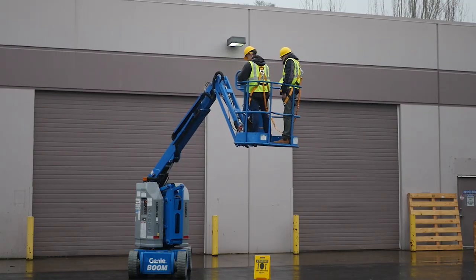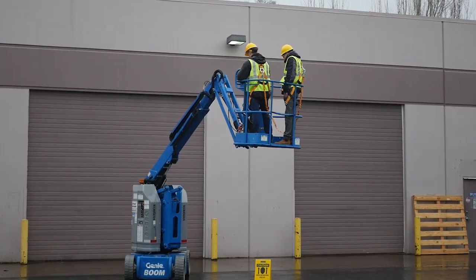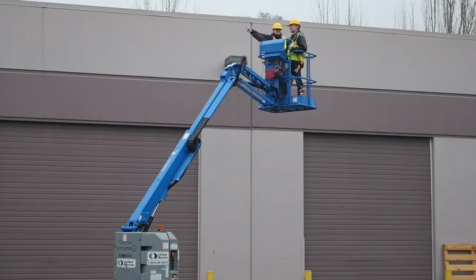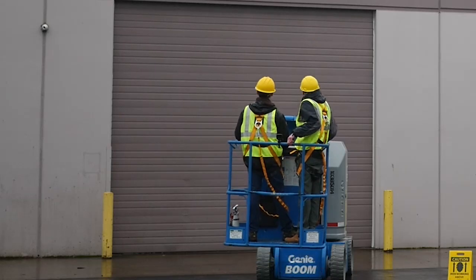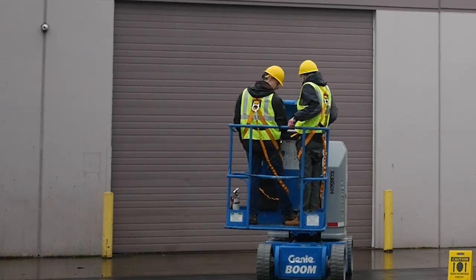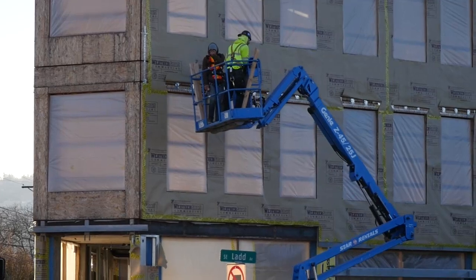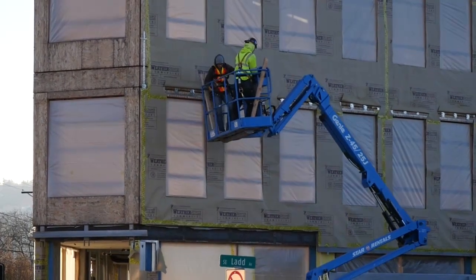Avoid moving an aerial device with workers on an elevated platform. Lowering the lift, moving it to a new location and raising it again is the safest way to transit. Aerial lifts that are designed for mobile operation may be moved with workers aloft if special precautions are taken.